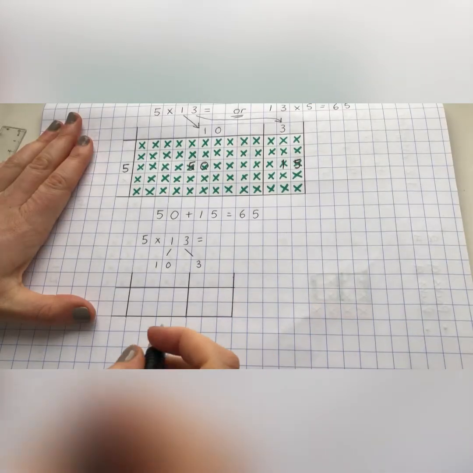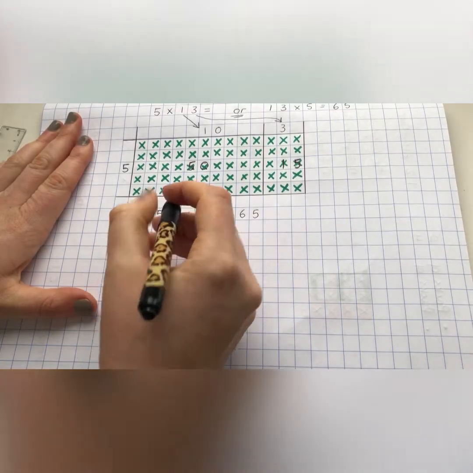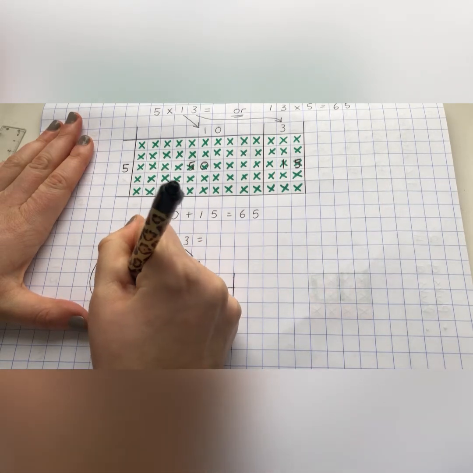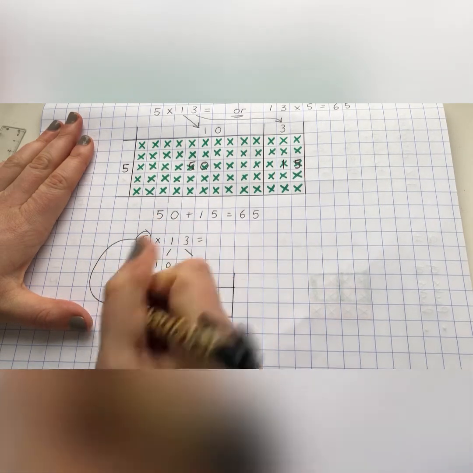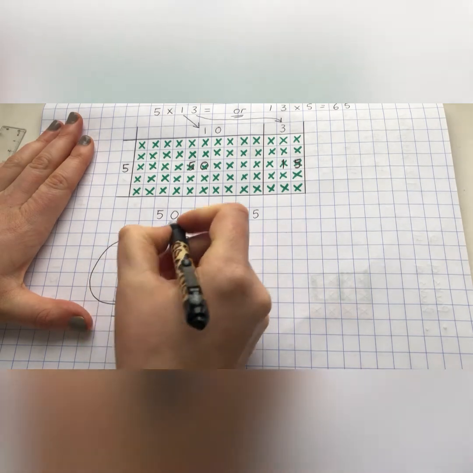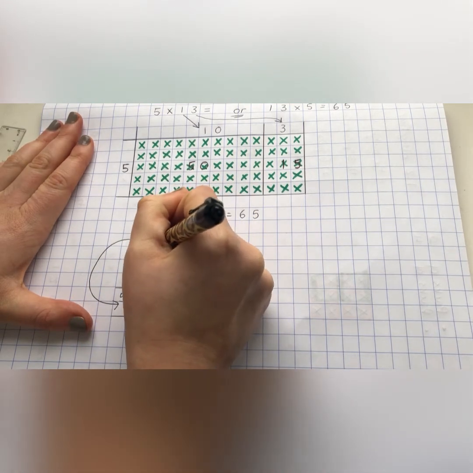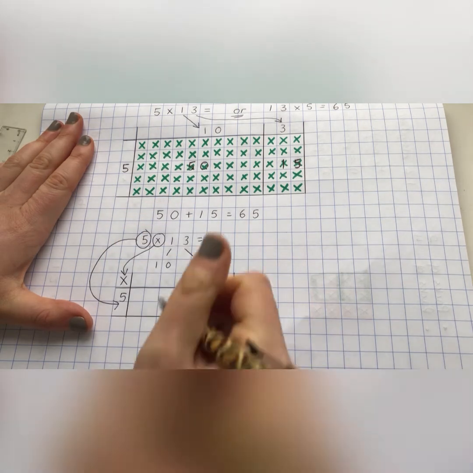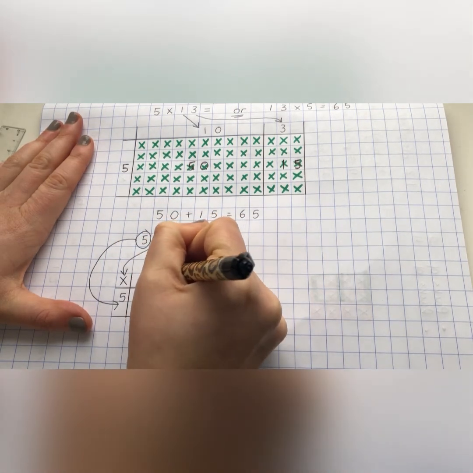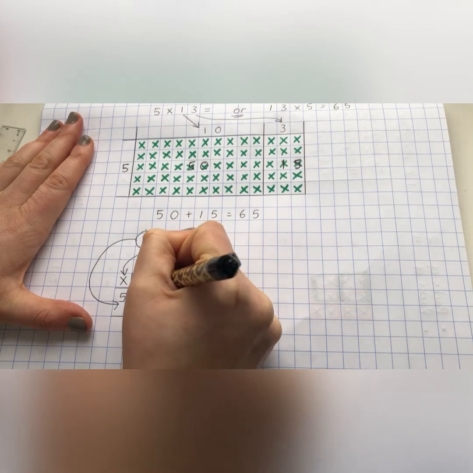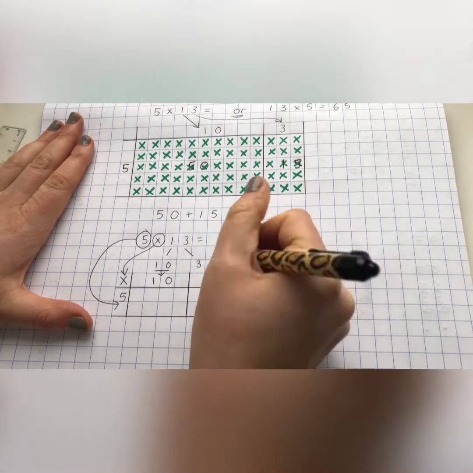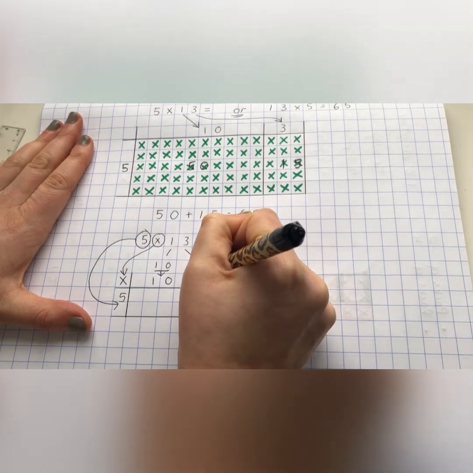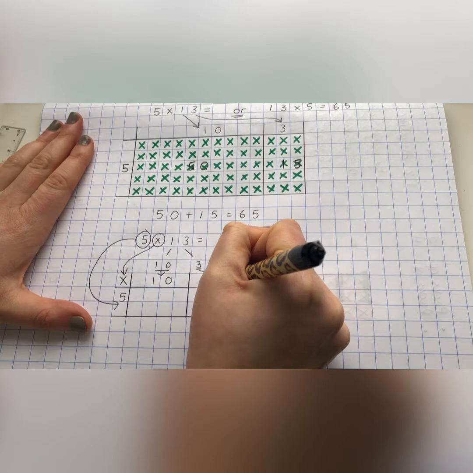Now I'm able to put my numbers in. So I'm going to take the 5 just here, and I'm going to write it in this part of the grid just here. So there is my 5. My multiplication sign is going to be written just here to remind me that I'm doing multiplication. The 10 from our partition 13 is going to go straight down here, just like that. And my 3 from the partition 13 is going to go in this last section of the box, like this.